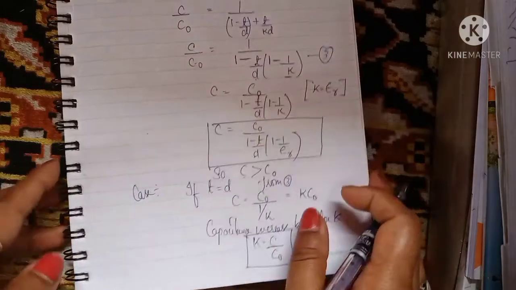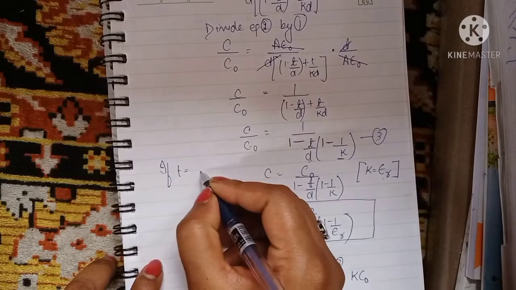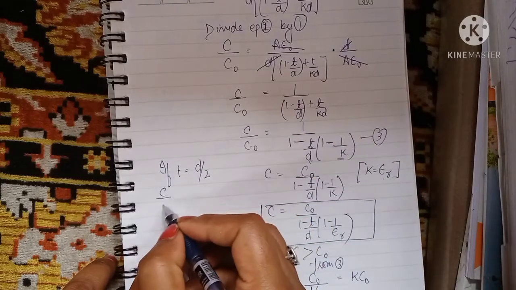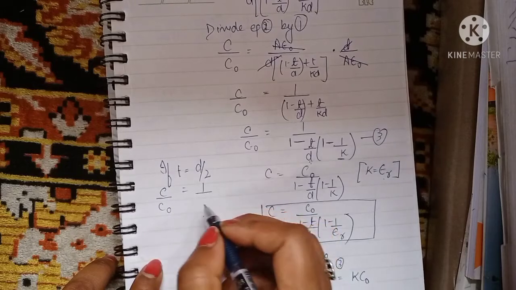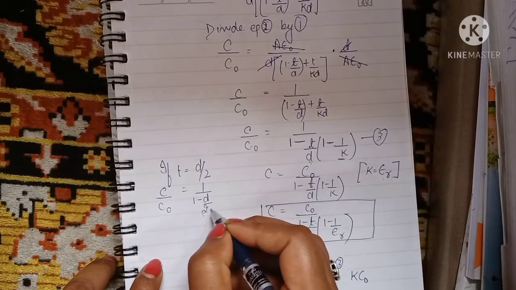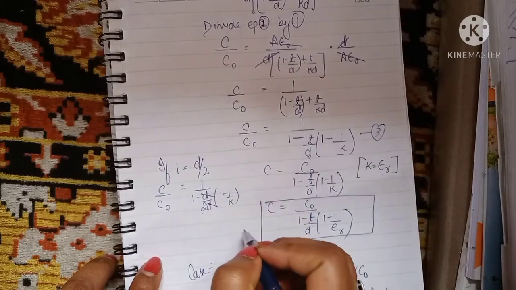So if another case is taken, that if t is equal to d by 2, you just have to put it here. So C upon C naught will be equal to 1 minus d upon 2d, and this is 1 minus 1 by K. D and d are going to be cut down.